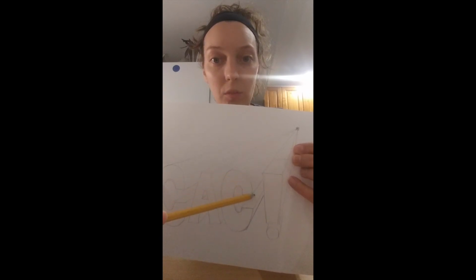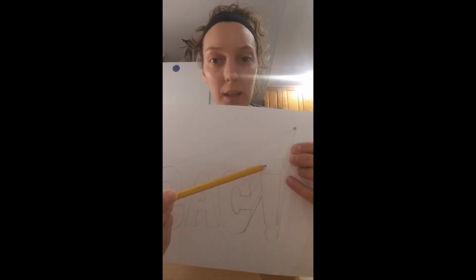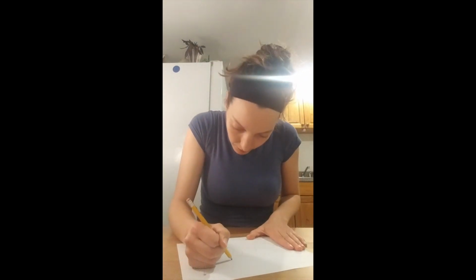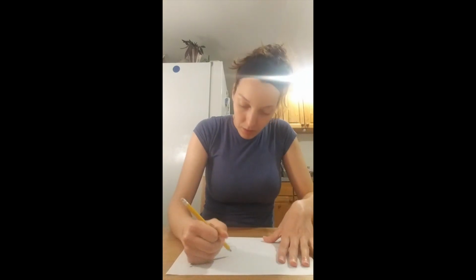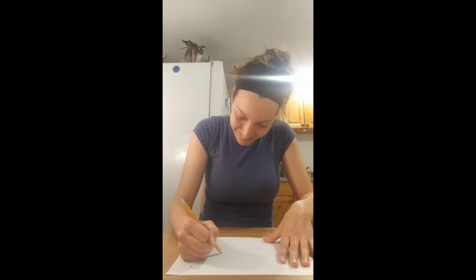You see how the C is curved over here? If I start back here, I'm going to make sure that the line is curved when I draw. So, let's see. Maybe actually I'm going to make it a little shorter, just because I feel like it.